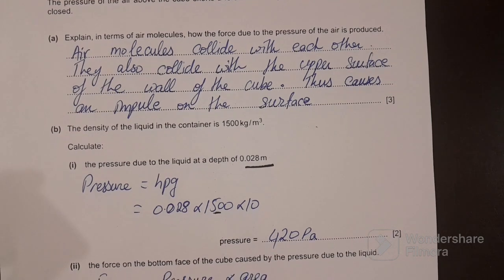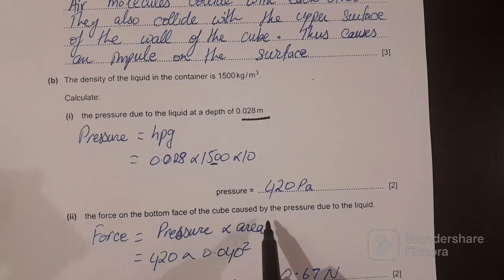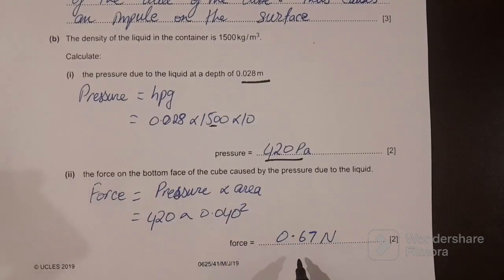Part 2 states the force on the bottom face of the cube caused by the pressure due to the liquid. So force is equal to pressure times area. Pressure is 420 pascals multiplied by area, which is 0.04 squared, which will be 0.67 newtons. So this is what we'll calculate in part 2 of question B.